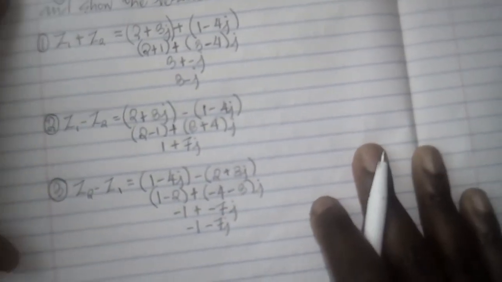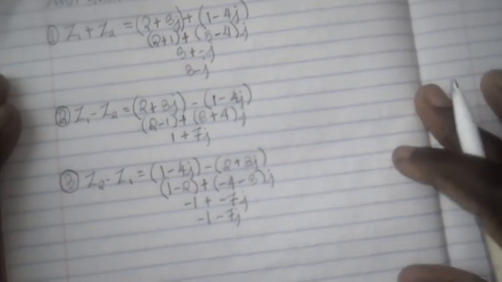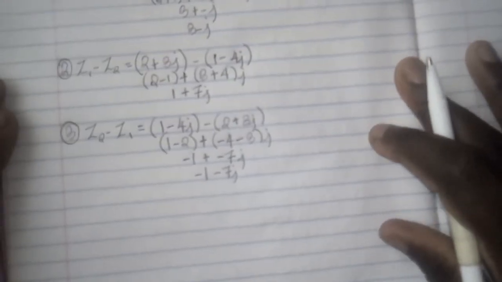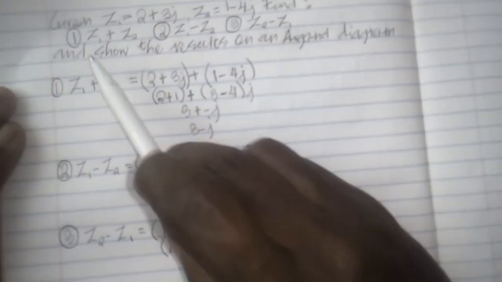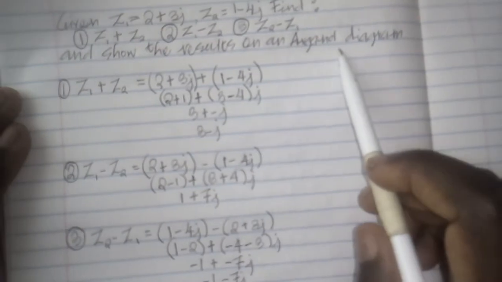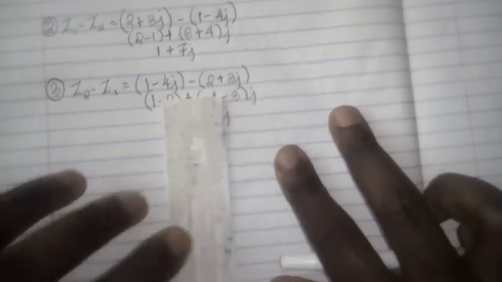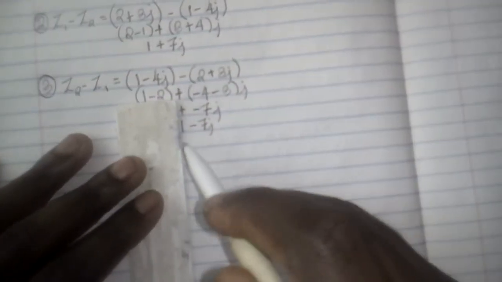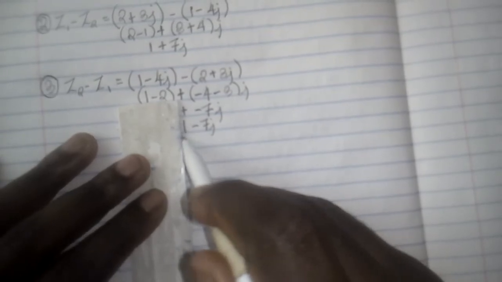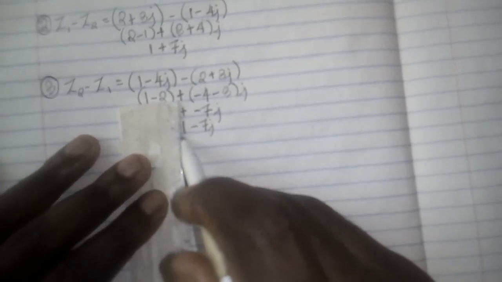Okay, so we were asked to show this on an Argand diagram. So we sketch our Argand diagram.